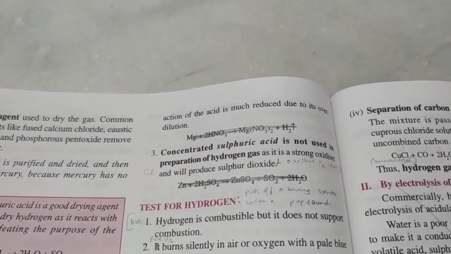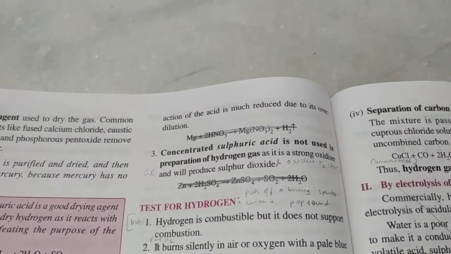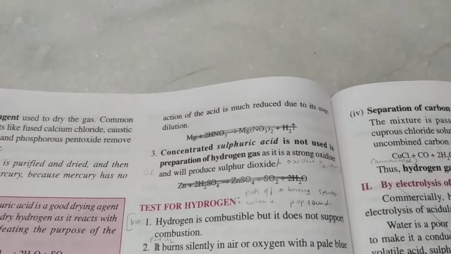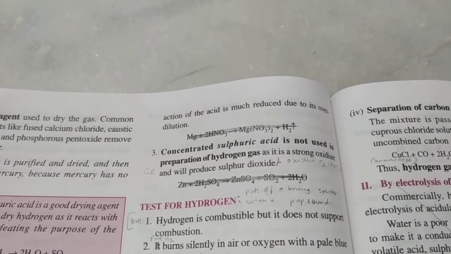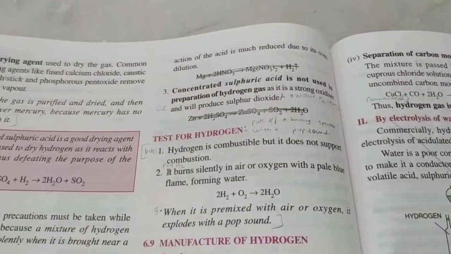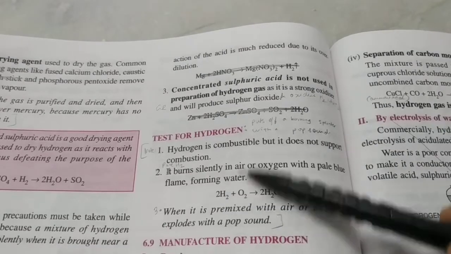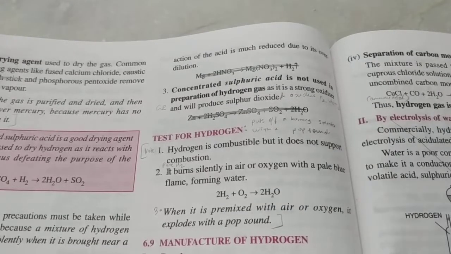So we can't use dilute nitric acid or conc. nitric acid because they are strong oxidizing agents. We can use dilute sulfuric acid, but we can't use conc. sulfuric acid because even conc. sulfuric acid is a strong oxidizing agent, so it will oxidize the hydrogen to form water, and we don't want water. We want hydrogen, so use dilute sulfuric acid. So what's the test that the gas produced is hydrogen? Well, it puts off a burning splinter with a pop sound. These are just notes. Okay, this is not the test. This is the real test.